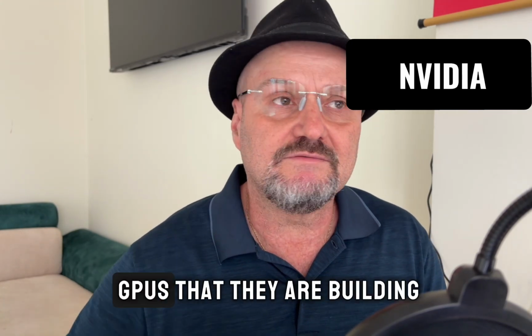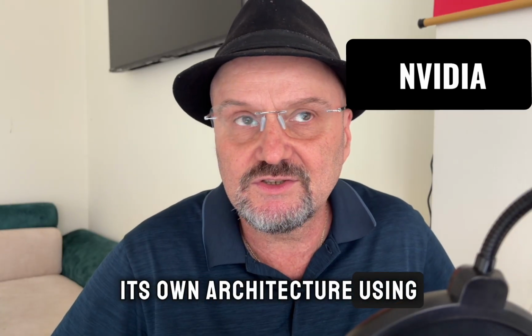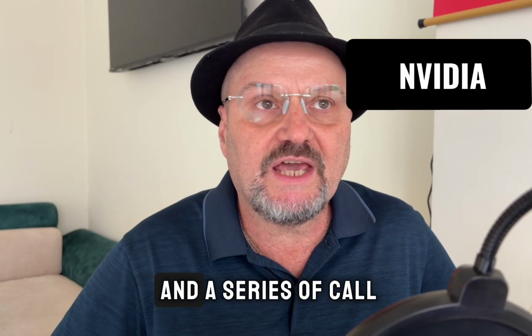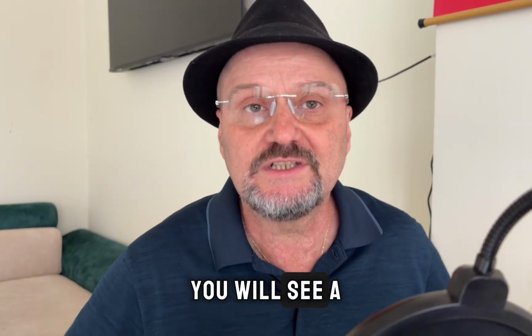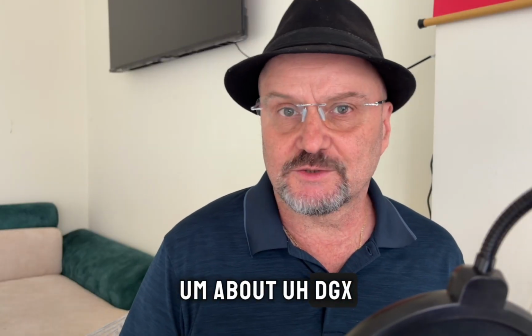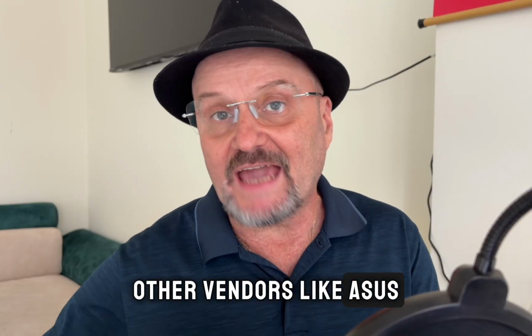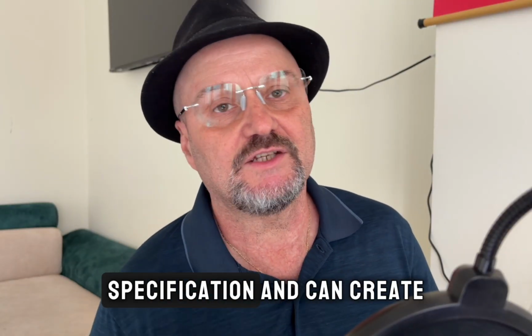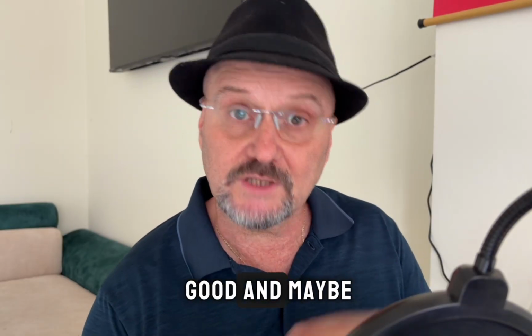On top of the GPUs they are building, NVIDIA is also creating its own architecture using Blackwell technology, and a series of computers called DGX. You will see a lot of information online about DGX Spark, which is the go-to model because it's created by NVIDIA. Other vendors like Asus use the Blackwell specification and can create their own implementations, which sometimes are equally good and maybe cheaper.